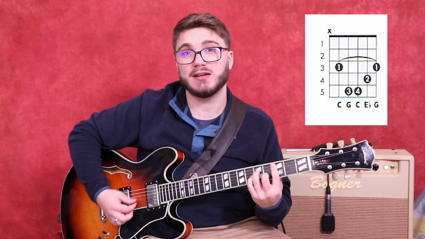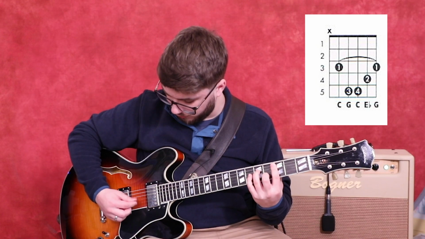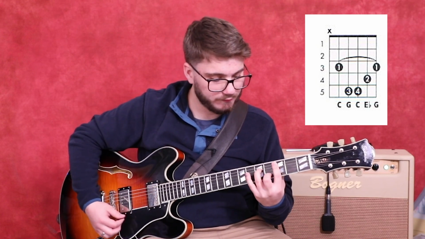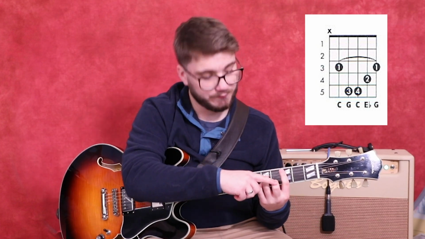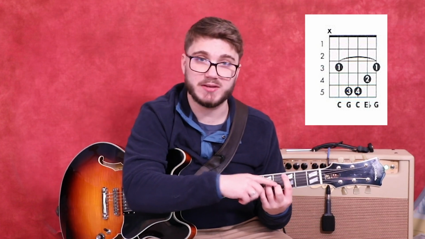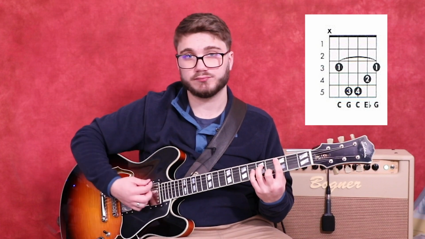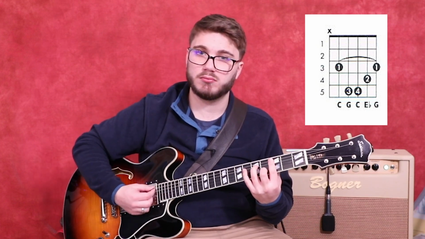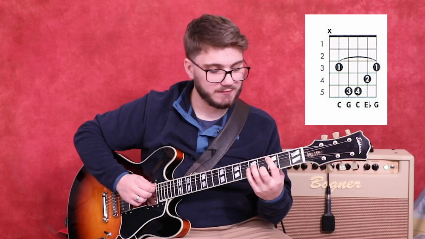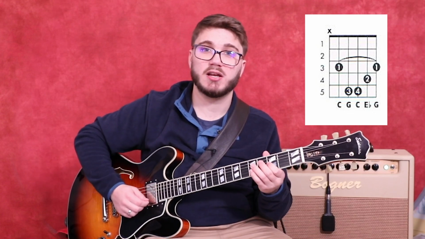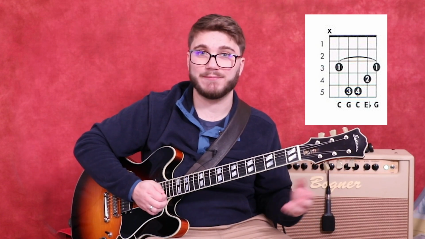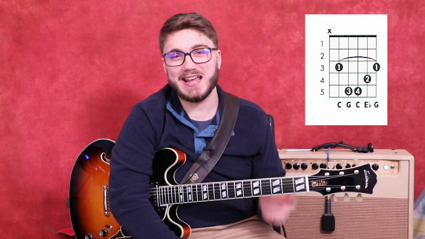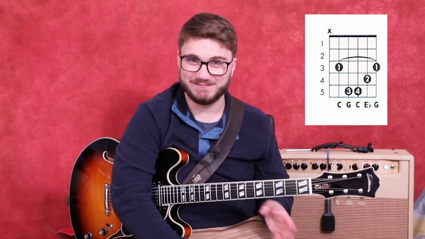Here's our flat 3, E flat. And all I'm doing is taking my middle finger, planting it right on that 4th fret B string, and that's our minor 7. So again, C, G, B flat, E flat. The minor 7 voicing on the 6th string, really easy.